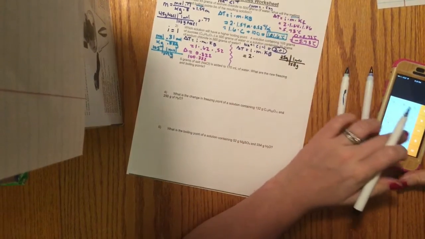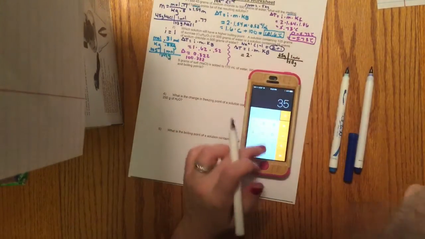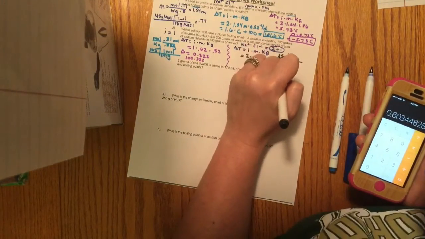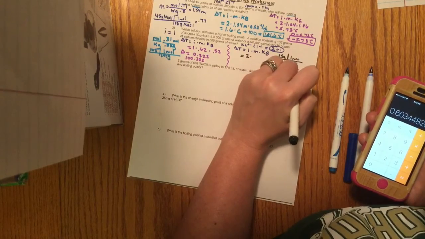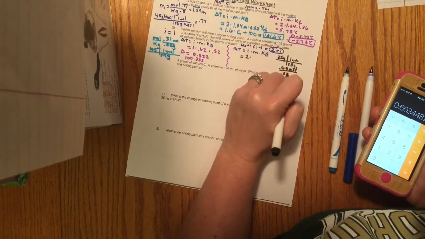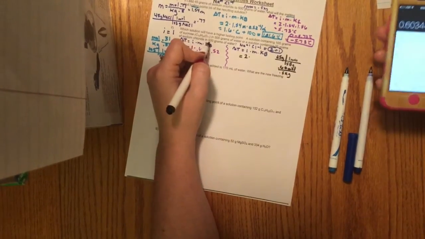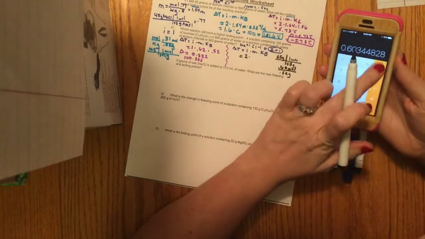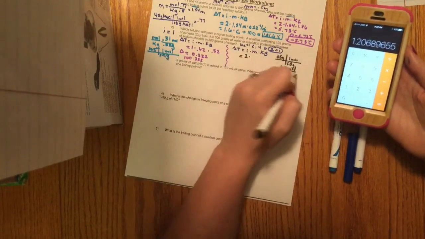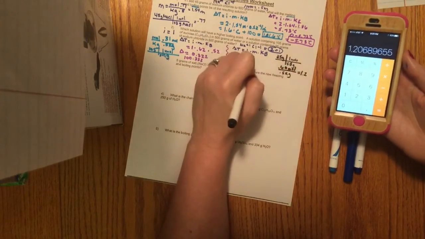So when I take 35 divided by 58, I'm going to get 0.60 as my number of moles. 0.60 moles. I'm going to divide that by 500 grams, which is 0.5 kilograms, because I took 500 divided by 1,000. So 0.60 divided by 0.5 is going to give me a molality of 1.2.